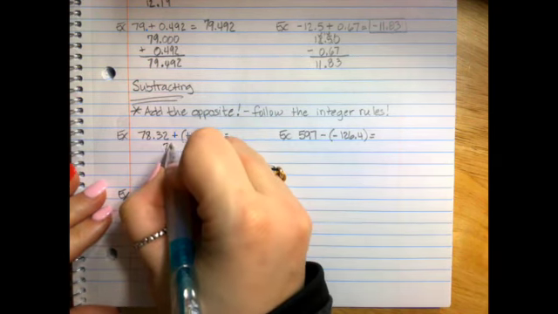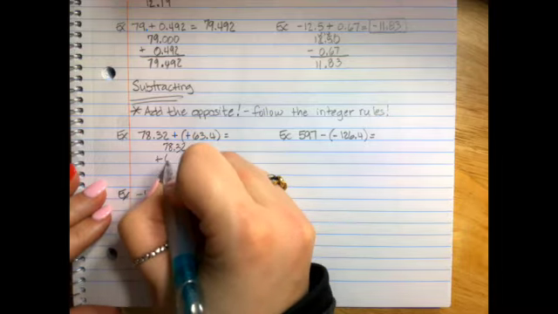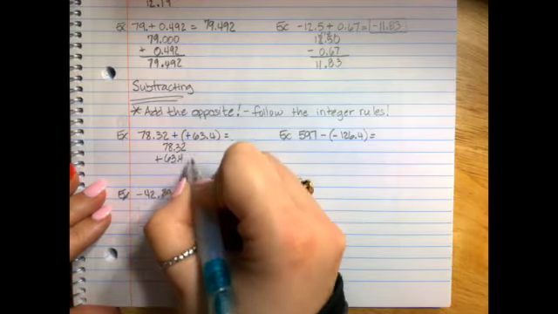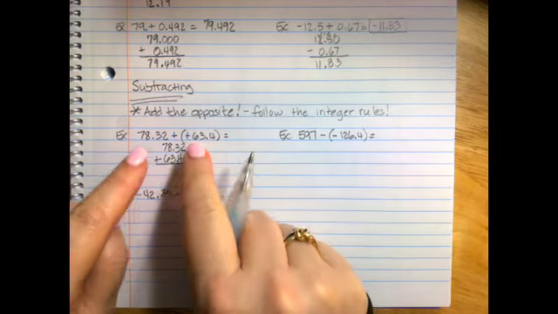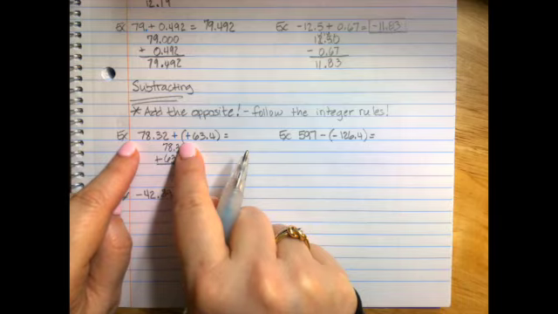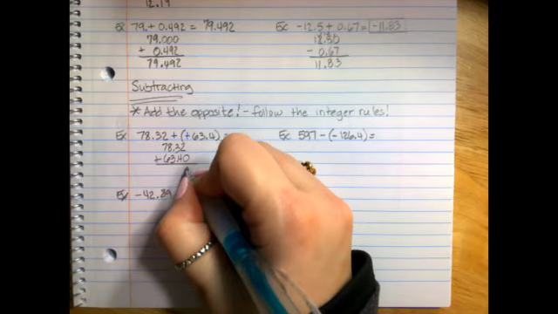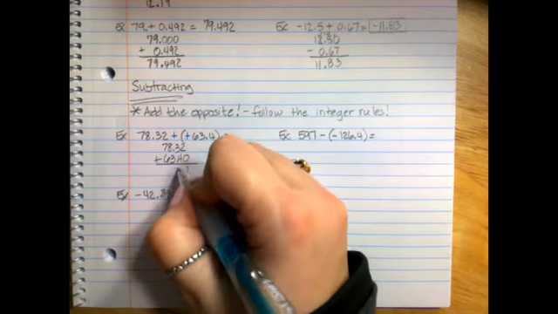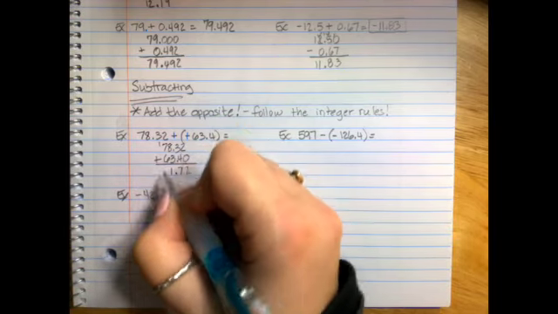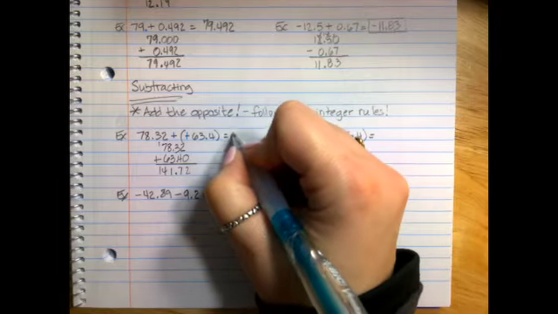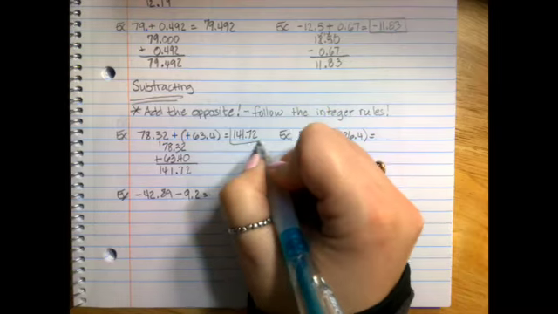78.32 plus 63.4, putting a 0 here, okay? Because adding the opposite gave them the same sign. So same sign, find the sum. So I'm just going to add it all up. Turns into an addition problem. Bring your decimal straight down so you don't lose it. 11, 13, 14. So I get a positive 141.72 as my solution.